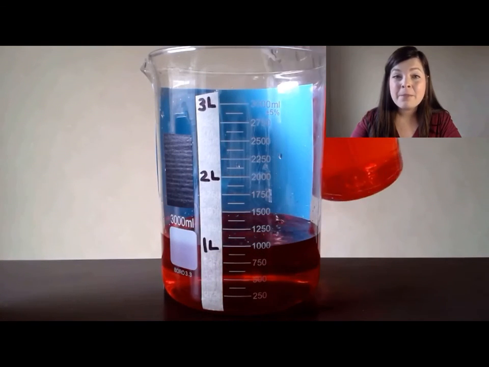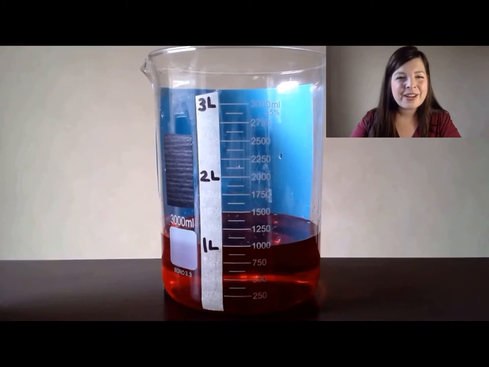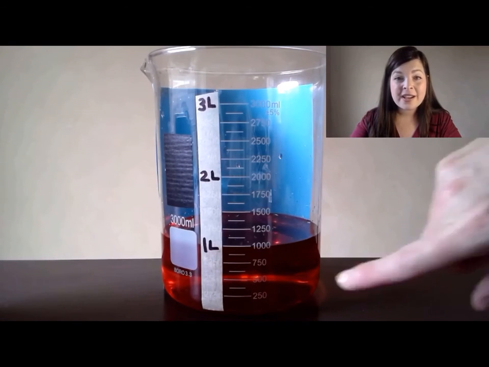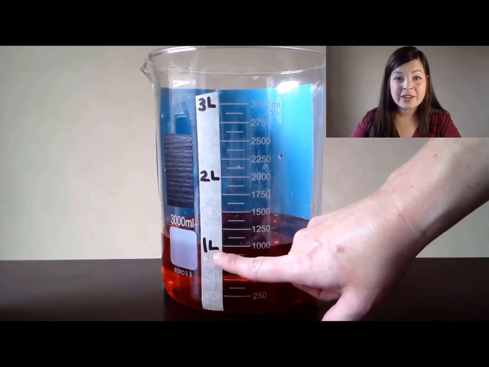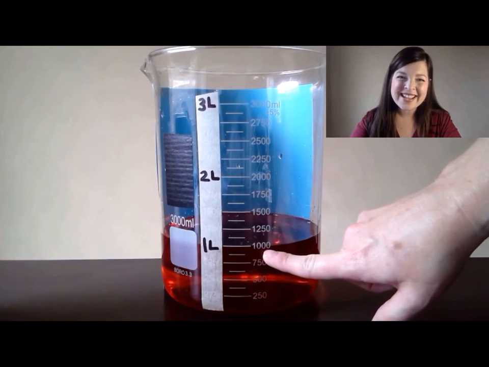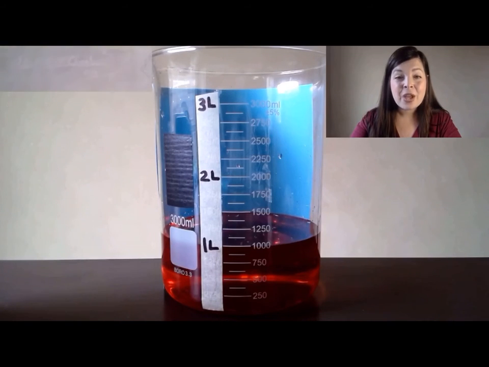Now, how many milliliters are in the beaker, and how do you know? 1,000 milliliters are in the beaker. And we know because if we look at this side where it says 1 liter and then slide on over to the other side, we can see that it says 1,000 milliliters. So we can write that like this. 1 liter equals 1,000 milliliters.